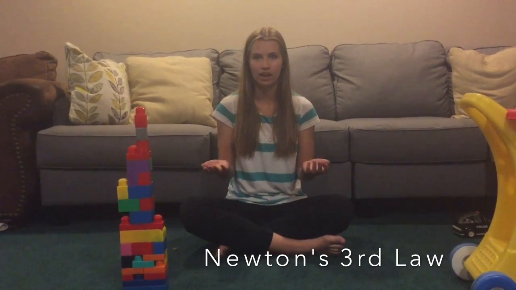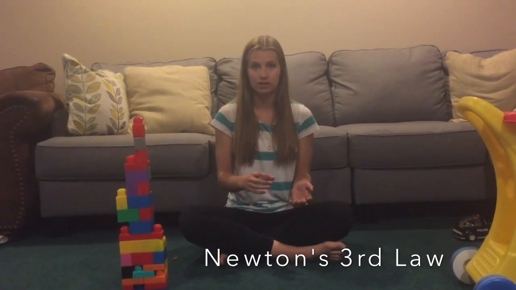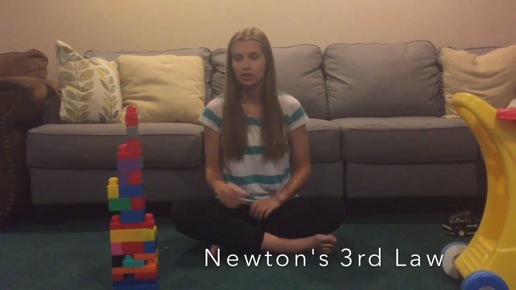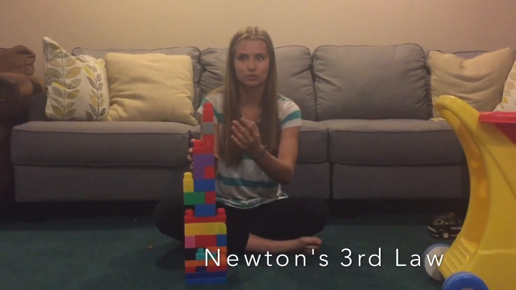Newton's third law, or the law of action and reaction, states that when one object exerts a force on a second object, the second object exerts an equal and opposite force on the first object. We can see this demonstrated when I push over this tower of Duplos.